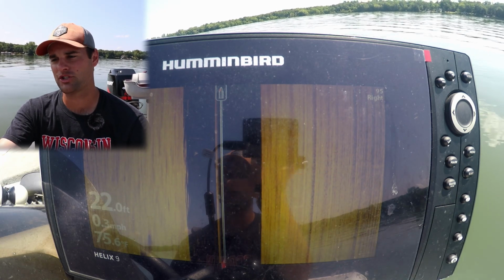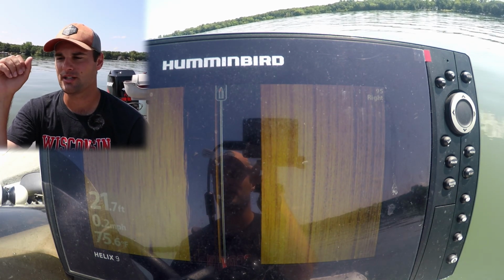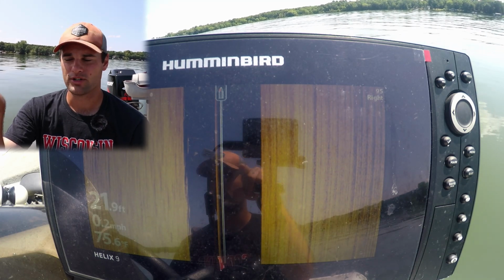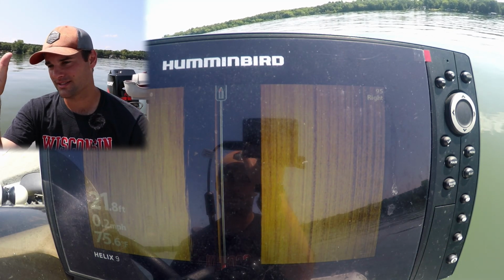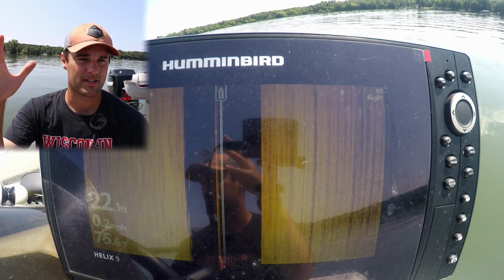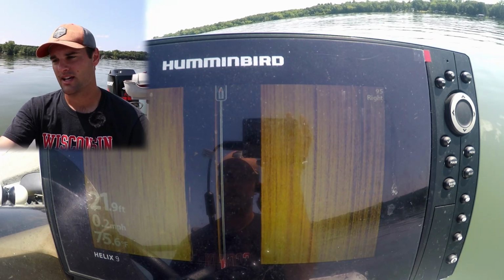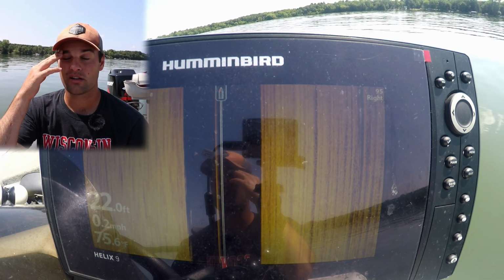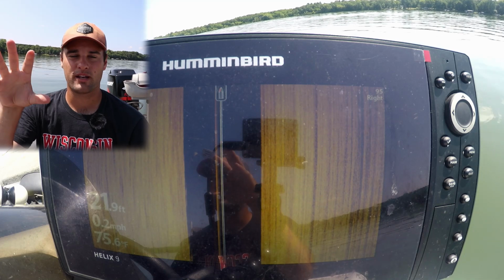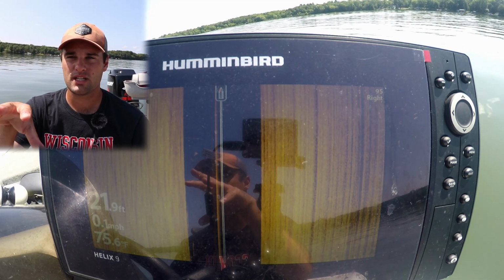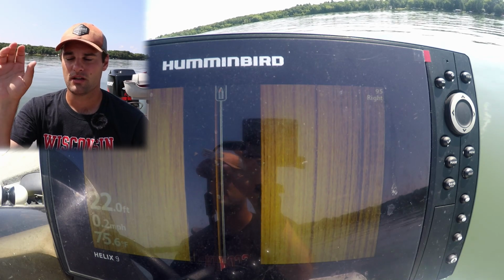This is a first generation Helix 9 side imaging unit. I think they still sell these. They're older, and they're $600-700 compared to these high-end ones that are like $3,000. If you can't afford $600-700 and you're looking for something in the $200 range, I definitely recommend it. Almost all sonar units now have 2D and GPS. If you're going to get the 2D, get the GPS as well.